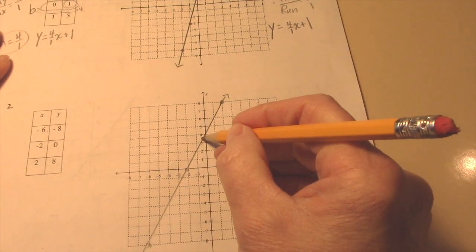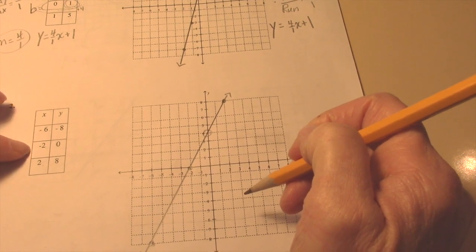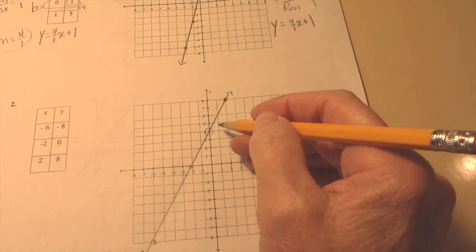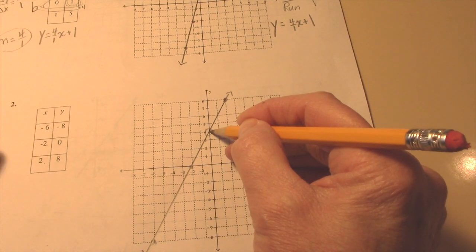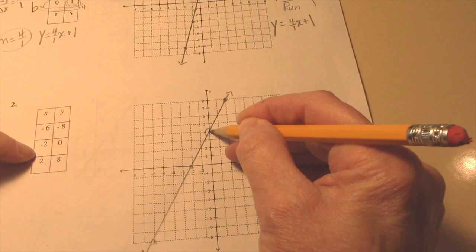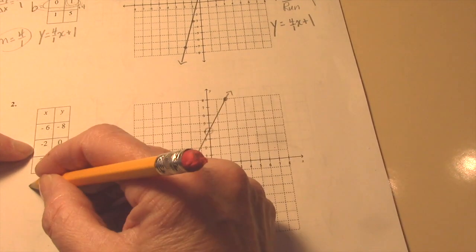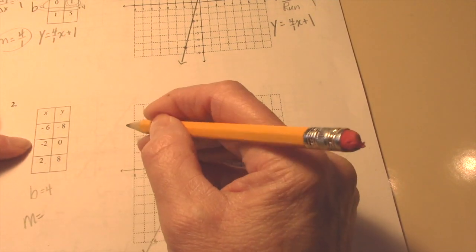Where is it crossing? At 4. So at +4, the y is 4 at x equals 0. So somewhere in there, if x were 0, it would have been 4. So the B we get is 4. Let's see if we can get the M on the chart. Can we get the M on the chart?